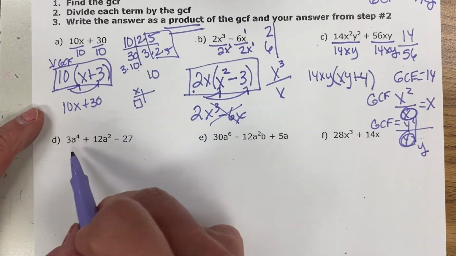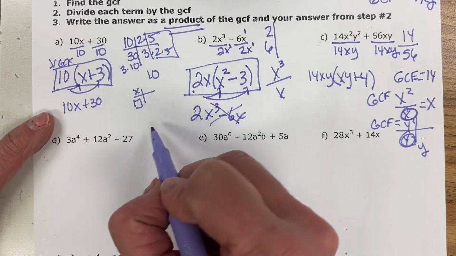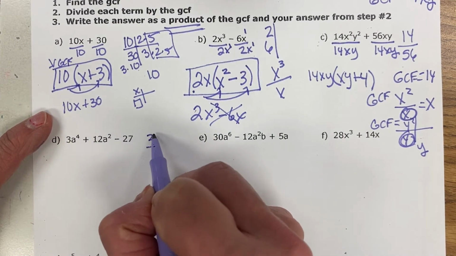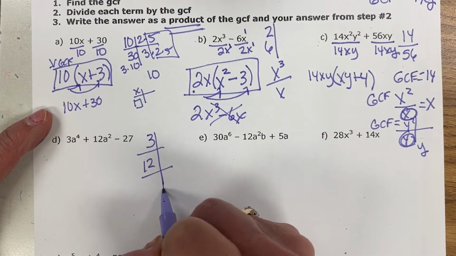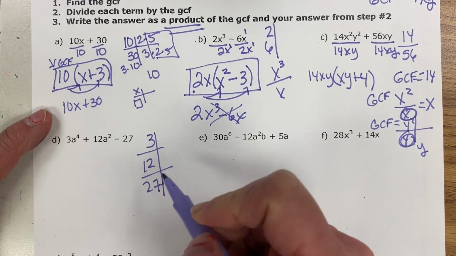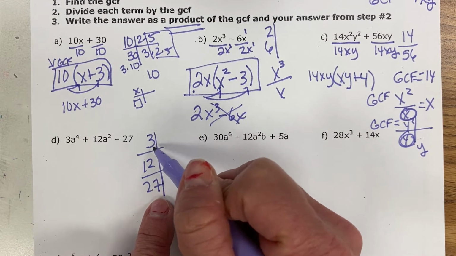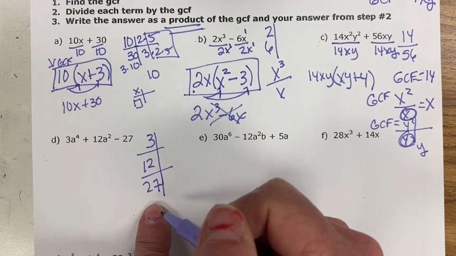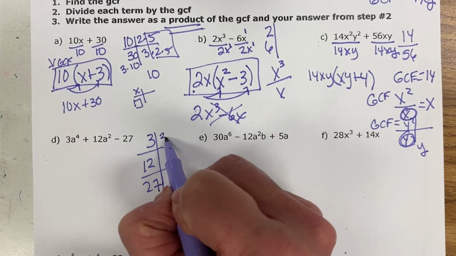Letter D, 3a to the 4th plus 12a squared minus 27. We're looking to see what do 3, 12, and 27 have in common. What's the greatest number that goes into 3, 12, and 27? 3 is the biggest number that they all have in common.